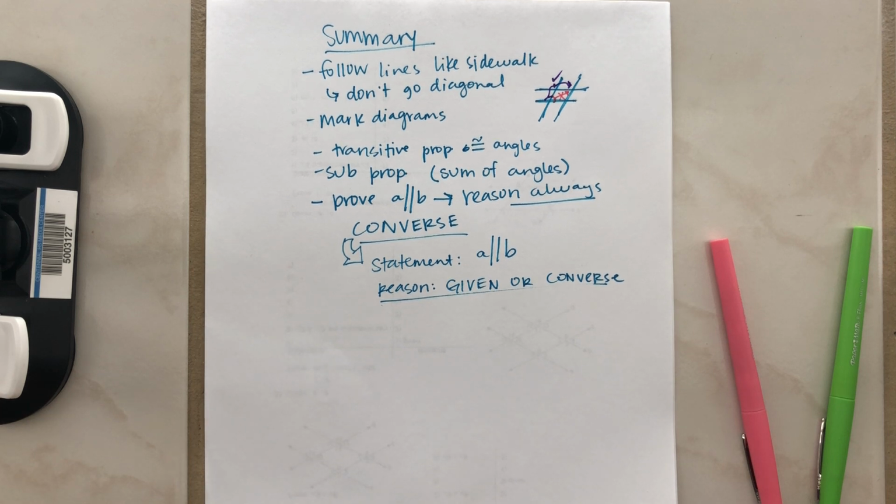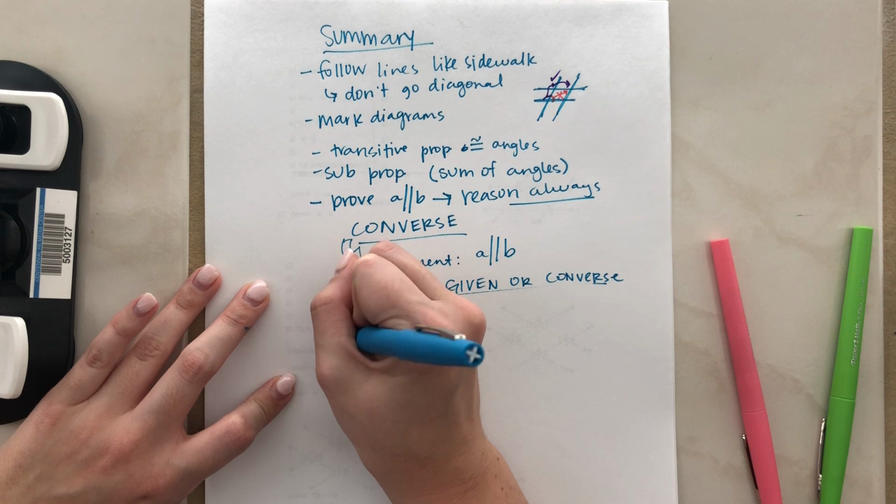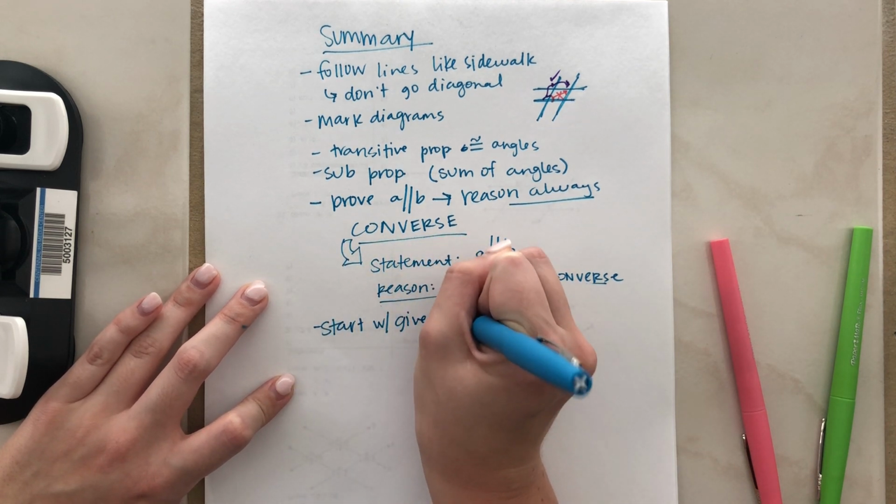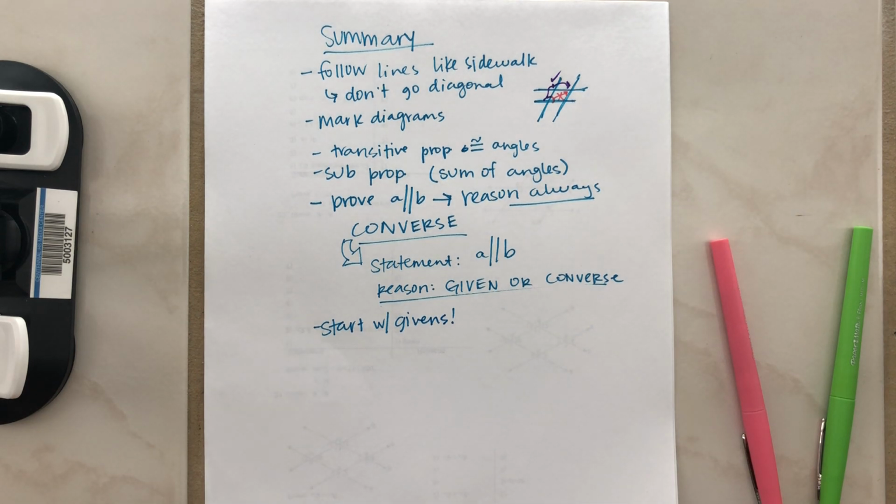I think that's pretty much all I had for you guys. Think of it like it's a recipe. Label the diagrams, start with your givens. And then just think logically.